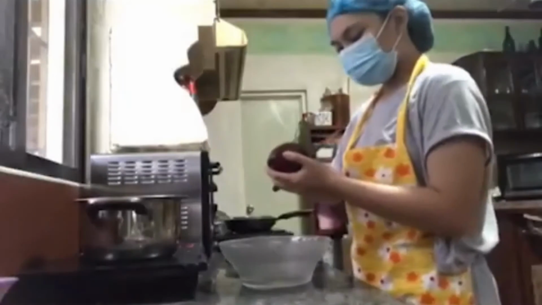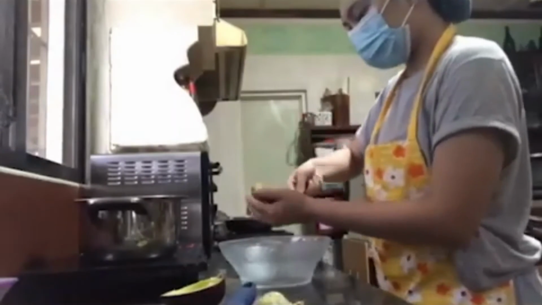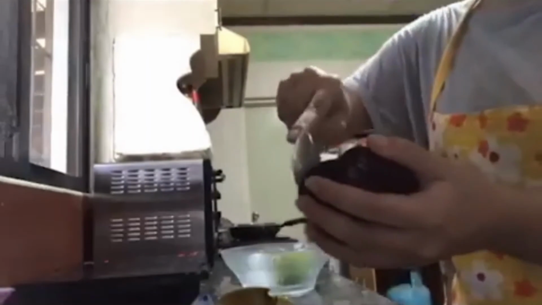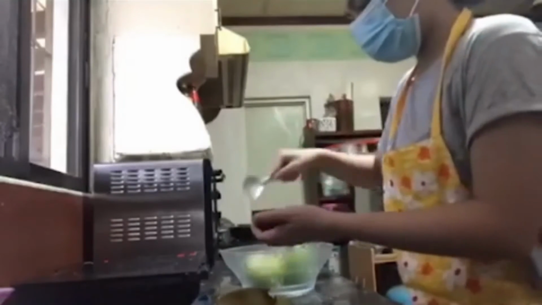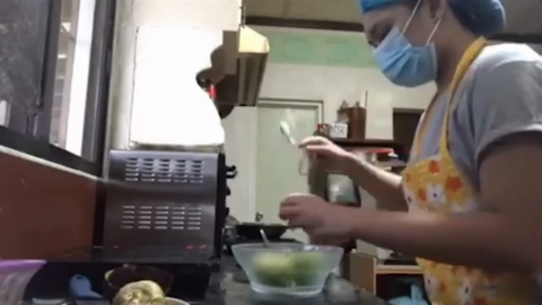While waiting for it to cool down, we will start slicing the avocado and scooping out its flesh into the bowl. Then we start adding a tablespoon of mayonnaise and mash it together.